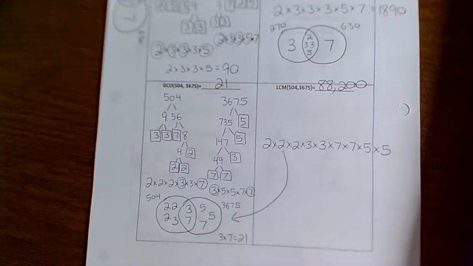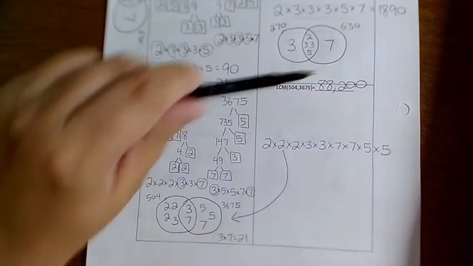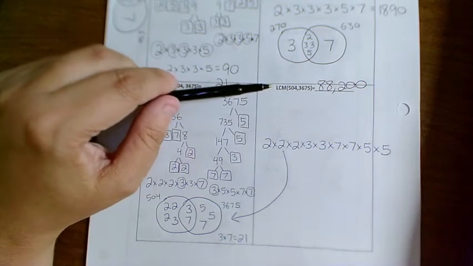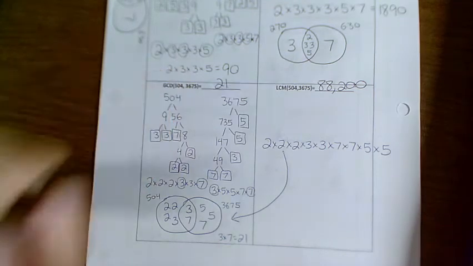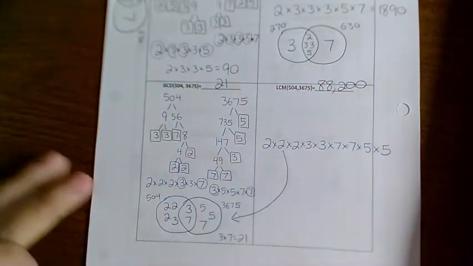Okay. So that is our second strategy. Again, making a list would be really, really difficult and take a really long time. So this one is a nice alternative: prime factorization with a Venn diagram.